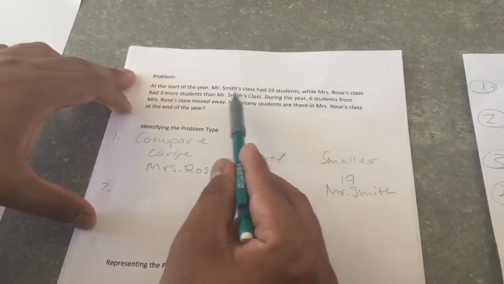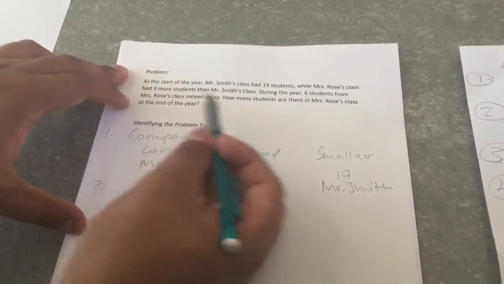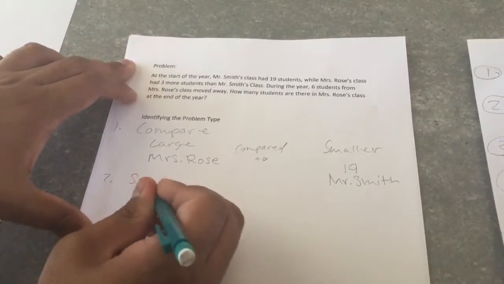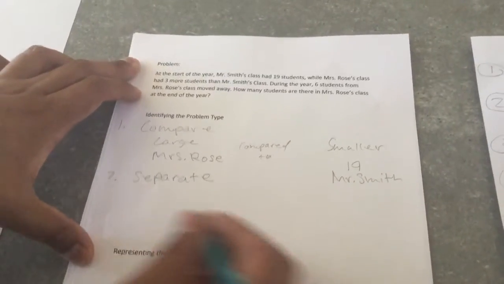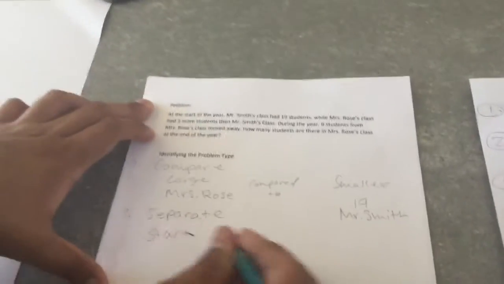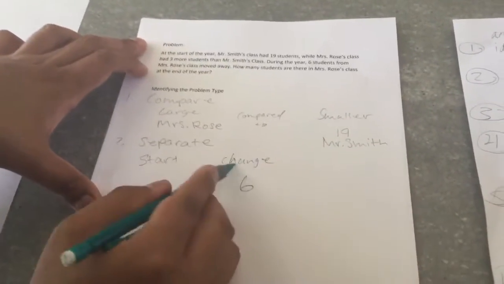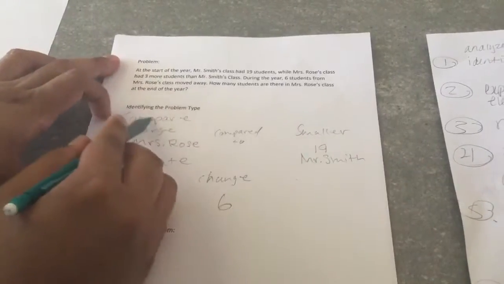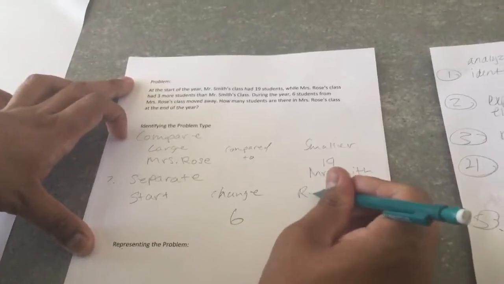It says that during the year, 6 students from Miss Rowe's class moved away. So this is telling us that it is separating 6 students. So the type is separate, 6 students. We don't know the start just yet. We know the change, which is 6 students. The change is what makes it a separate problem, because there's an action going on. In a compare problem, there was no action. And we don't know the result yet.